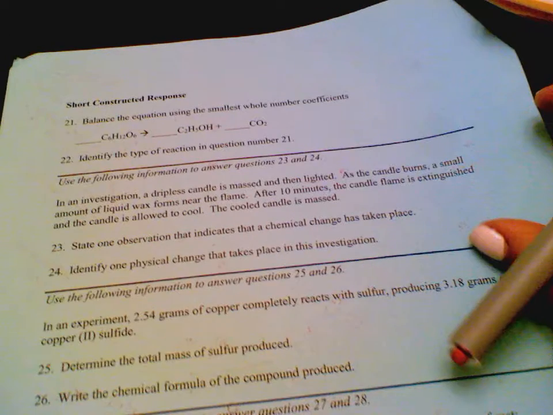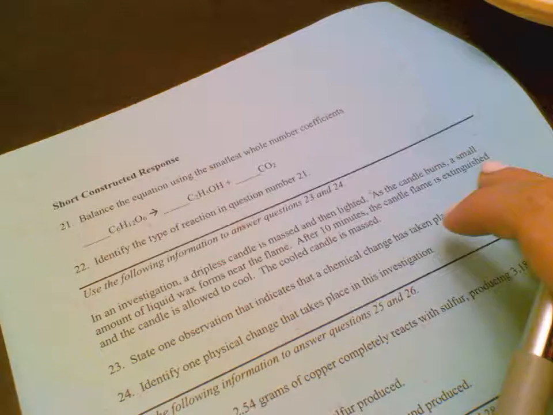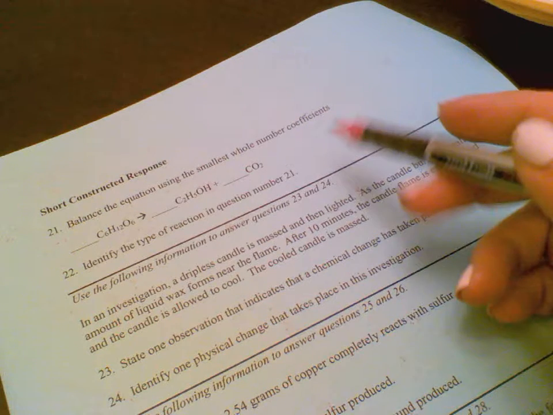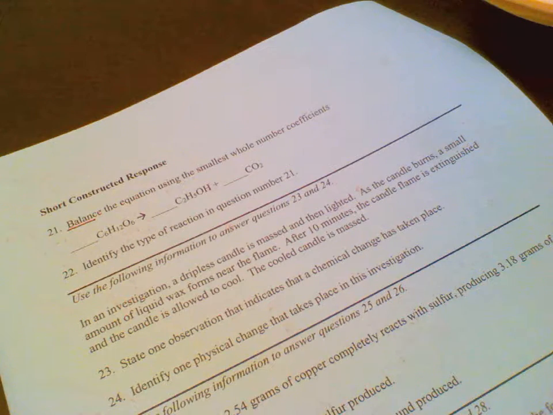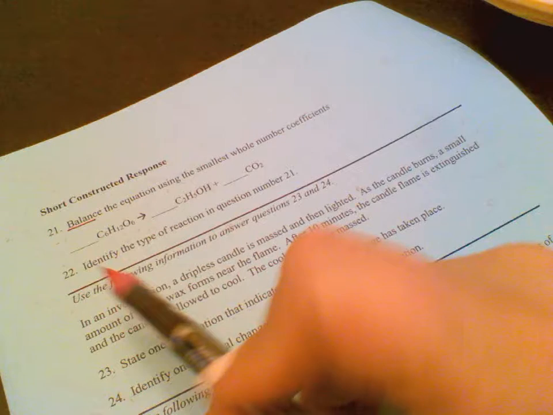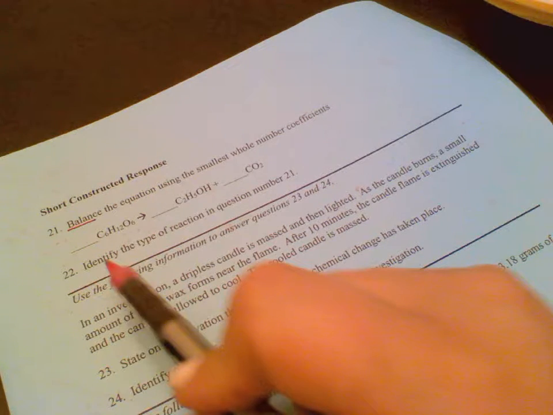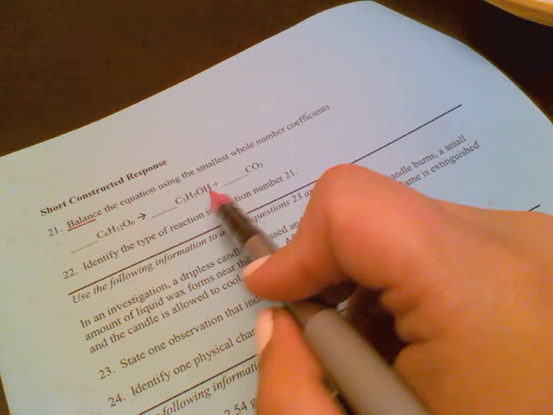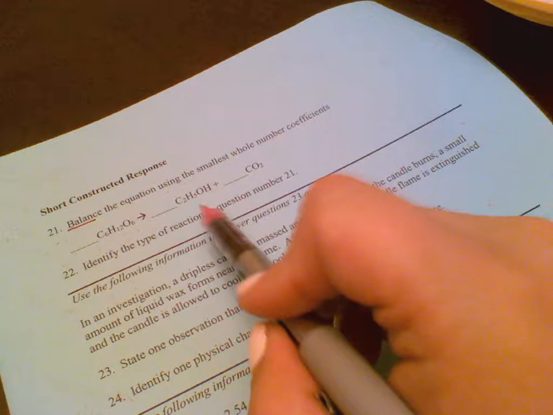All right, moving on to the short answer. Almost there. Okay, so it says balance the equation using the smallest whole number coefficient, so they want me to balance it. That's what's important. Let's start here. Let's figure out who I only have in one place. So C's I have in 2 places. H's, we have 2 places there, but it's only in one of the compounds. And O's, I have O's in both. So H seems like my best bet.